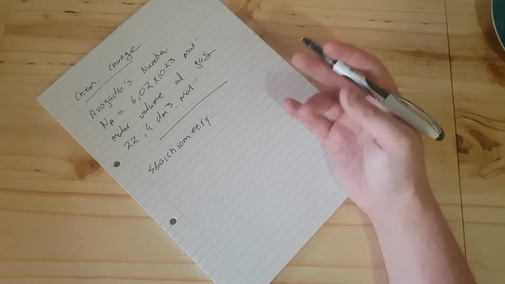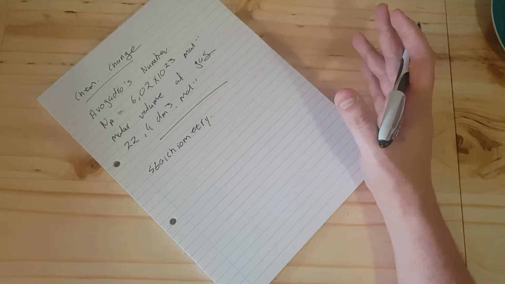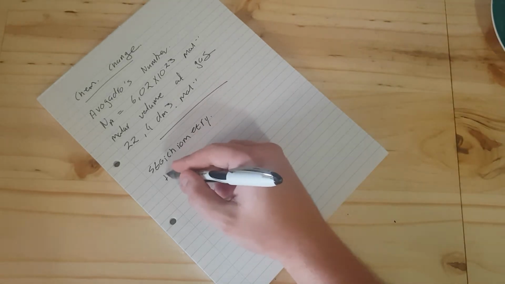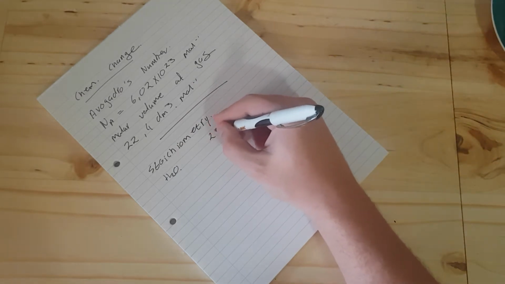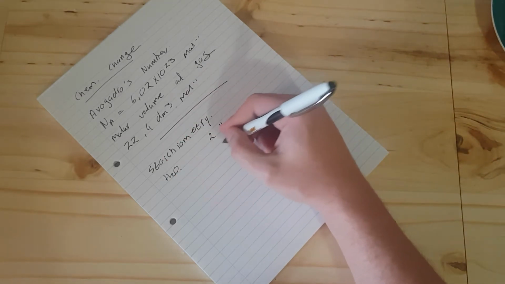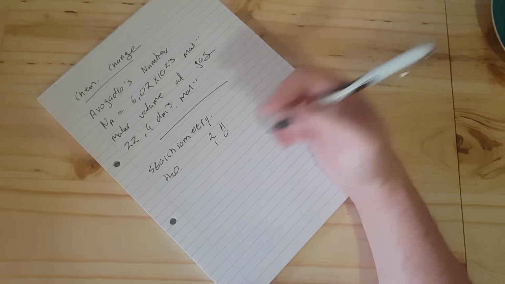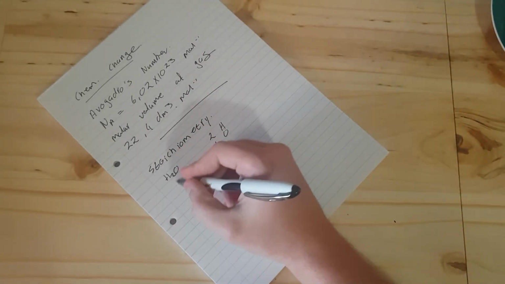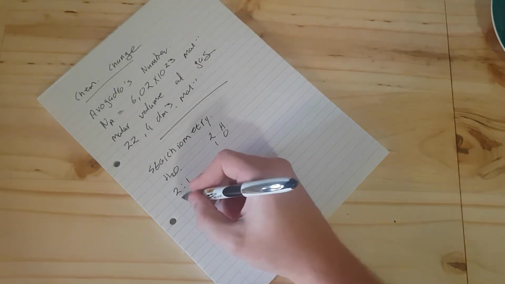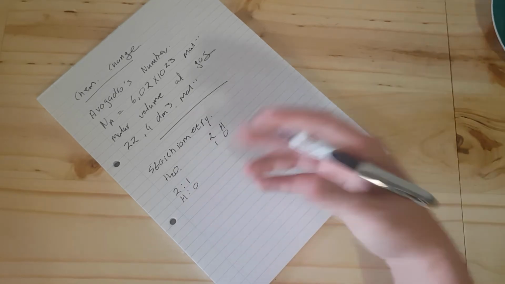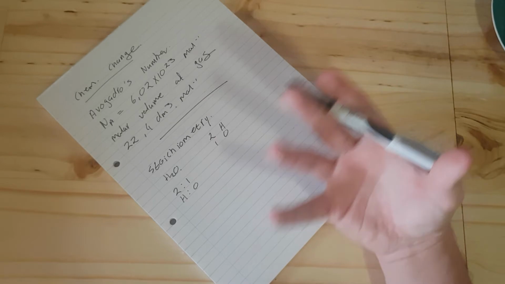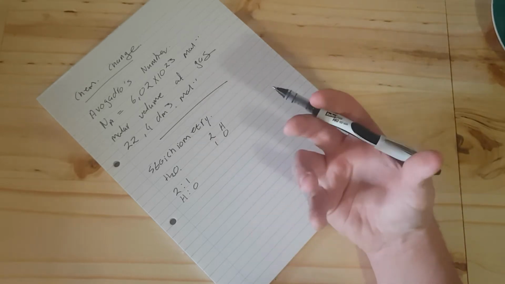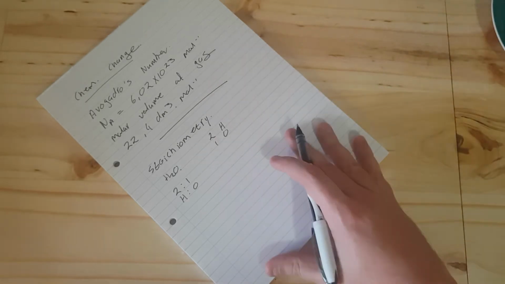So if you were to use a ridiculously simple example, we could say H2O, water. It has 2 hydrogens and 1 oxygen. So its ratio would be 2 to 1 for hydrogen to oxygen. It's a very, very simple example, but it's just to illustrate that we're talking about ratios.